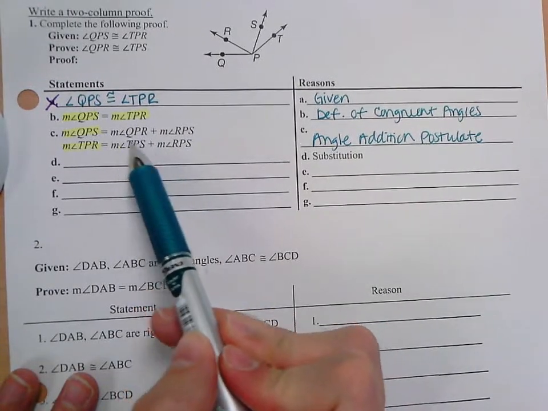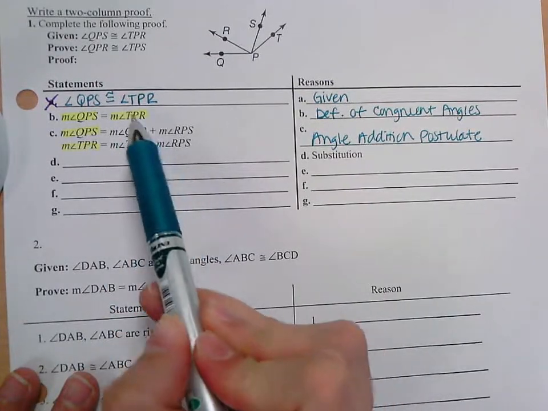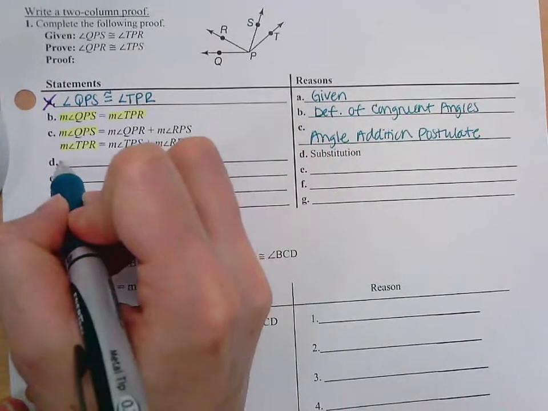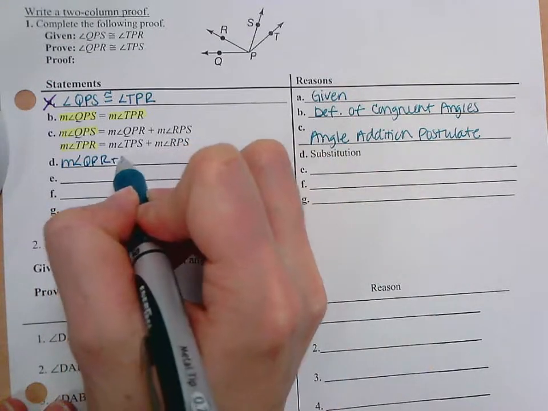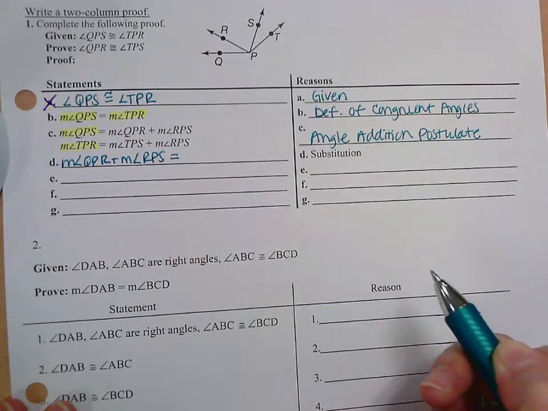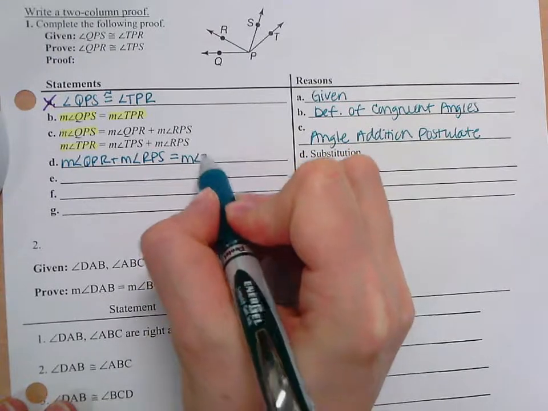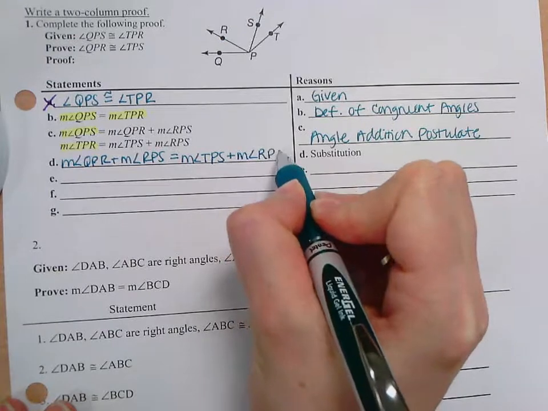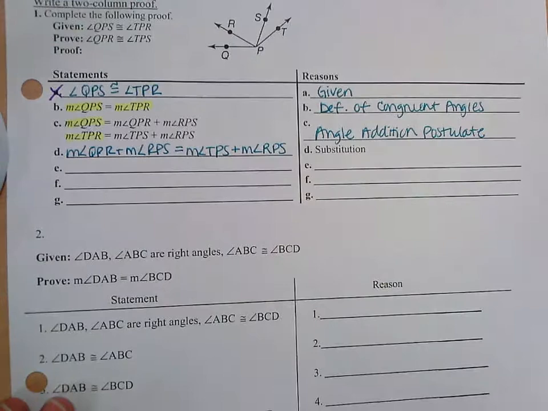I can put this whole thing in place here and this whole thing in place here. So I can say that the measure of angle QPR plus the measure of angle RPS is equal to this, the measure of angle TPS plus the measure of angle RPS. And the reason there is substitution.